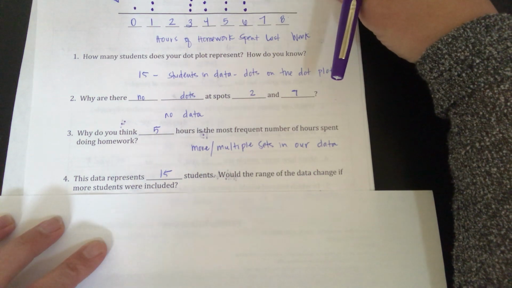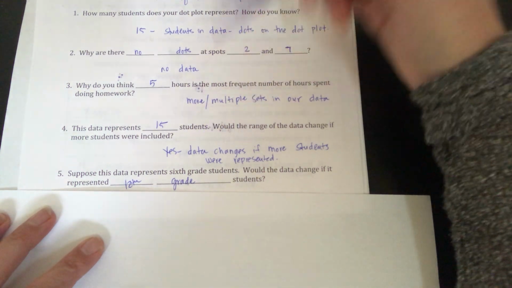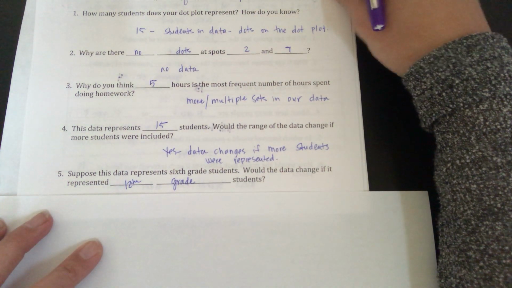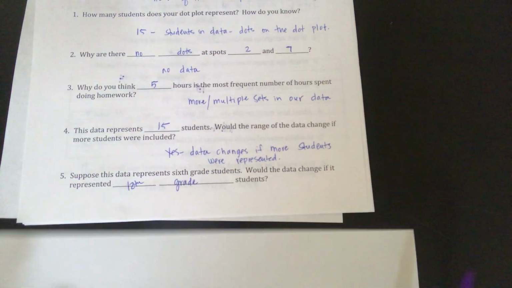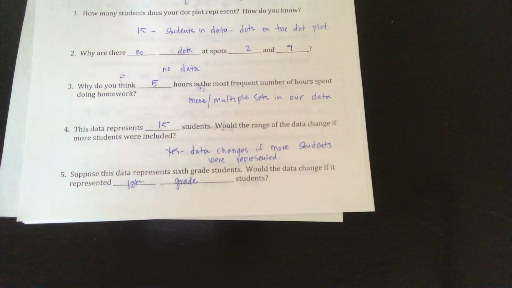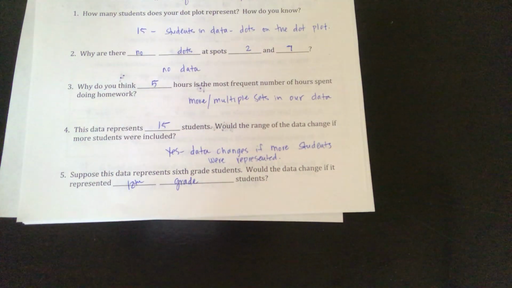And question 5 says, suppose this data represents 6th grade students. Would the data change if it represented 12th grade students? I would probably say most definitely, especially with us being in 6th grade. We're still in elementary school. You guys only have one teacher. You don't have all these classes with hours and hours of homework.